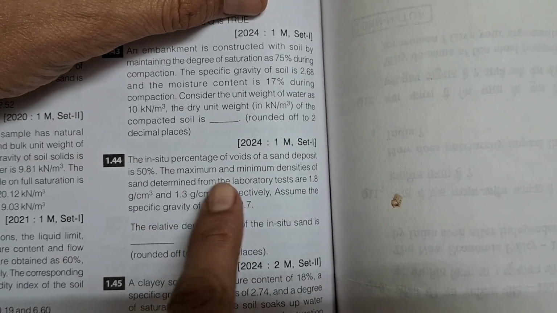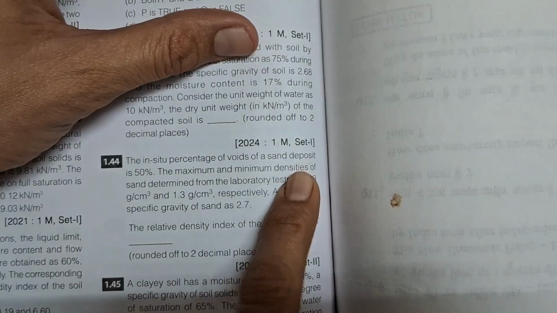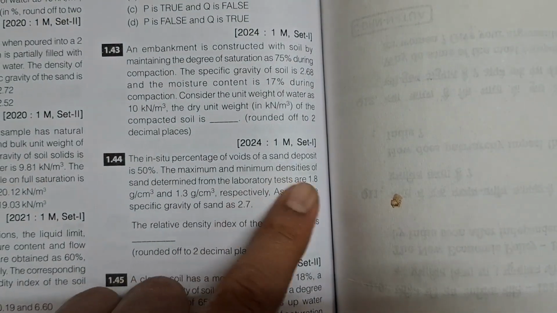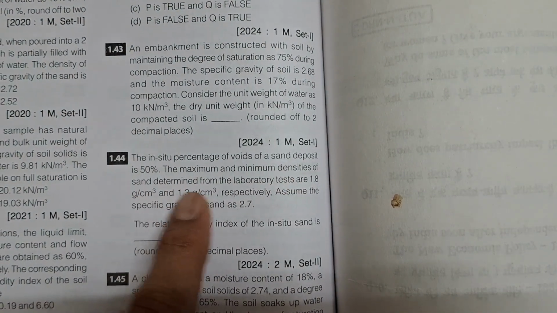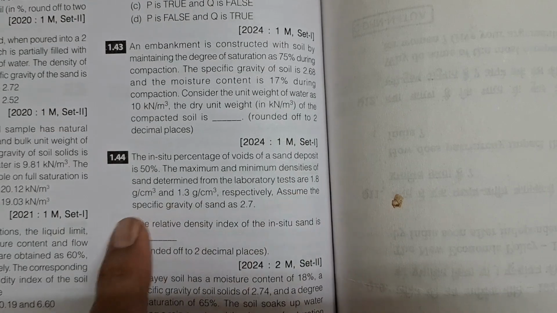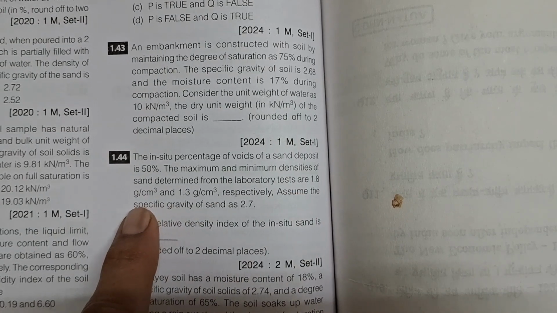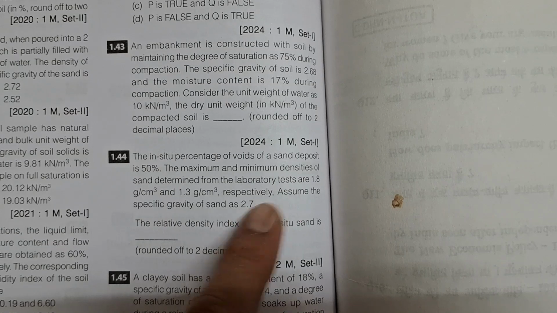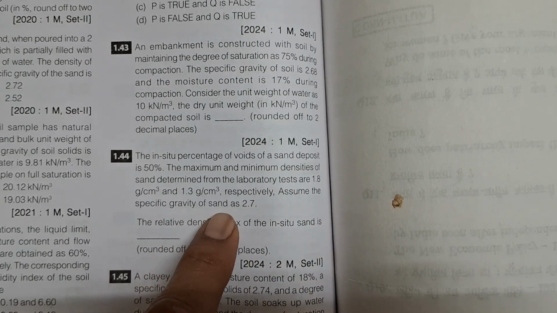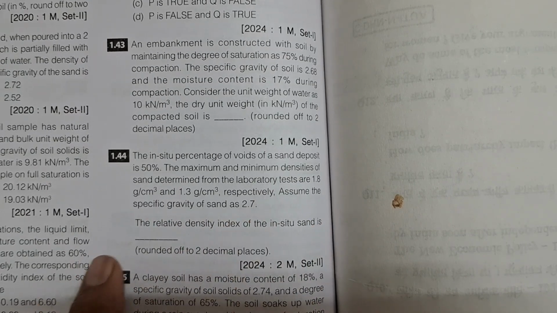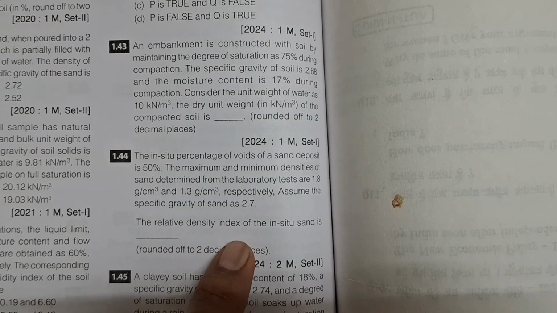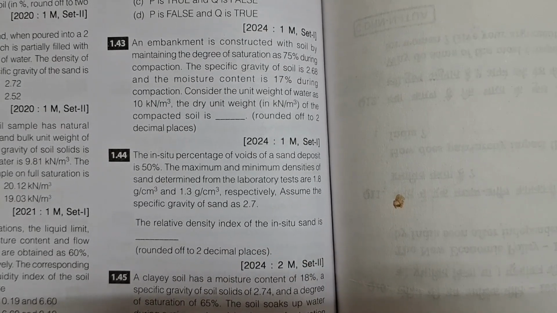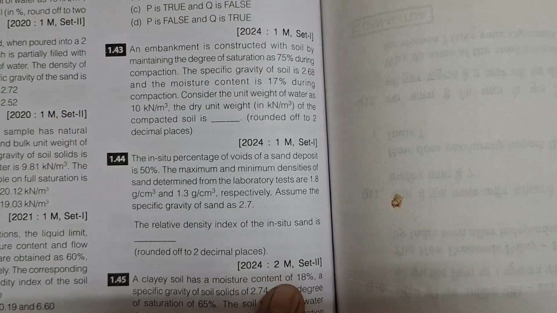The in situ percentage of voids of a sand deposit is 50%. The maximum and minimum densities of sand determined from the laboratory test are 1.8 gram per centimeter cube and 1.3 gram per centimeter cube respectively. Assume the specific gravity of sand as 2.7. The relative density index of the in situ sand is dash. This was asked in 2024 for 2 marks.